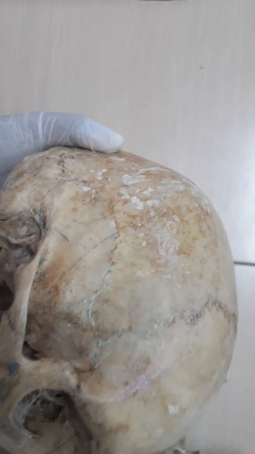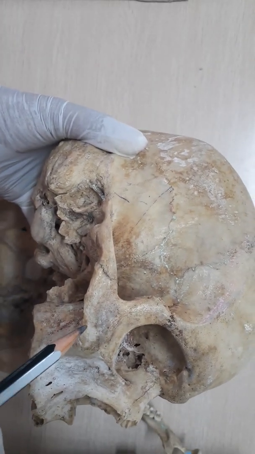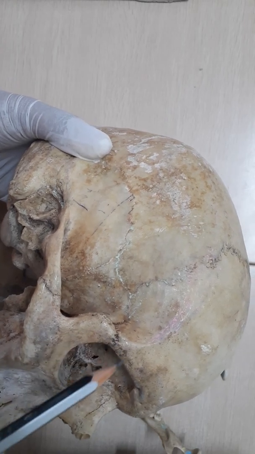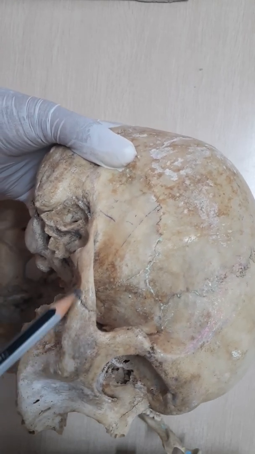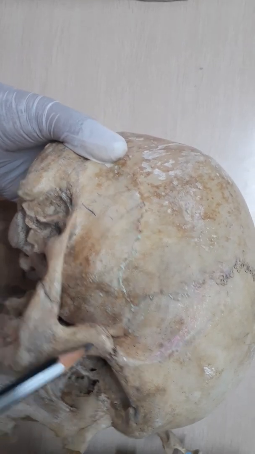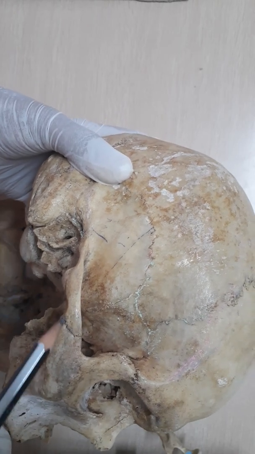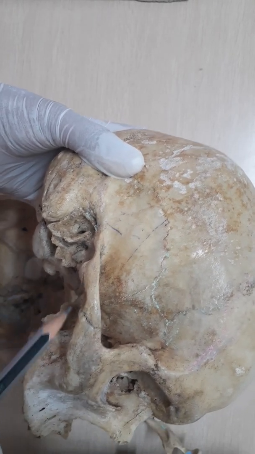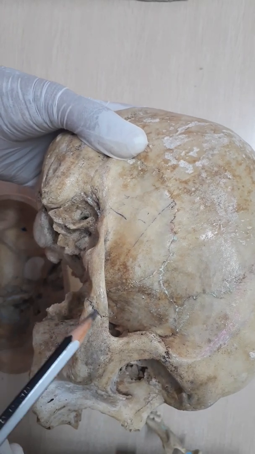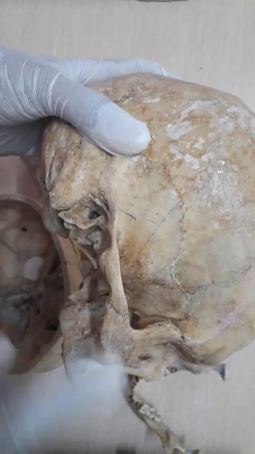If you see here, again, this is the zygomatic bone. From this zygomatic bone, one process goes towards the frontal bone and another process goes towards the temporal bone. So this is the frontal process of the zygomatic bone, and this one we call the temporal process of the zygomatic bone. Clear, all of you? That's how the zygomatic arch completes.